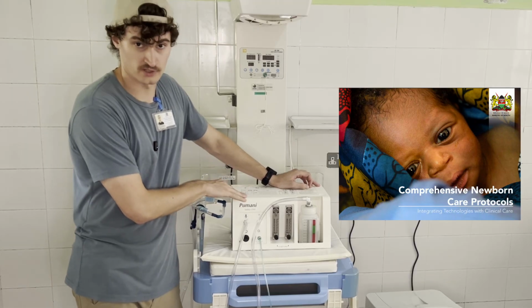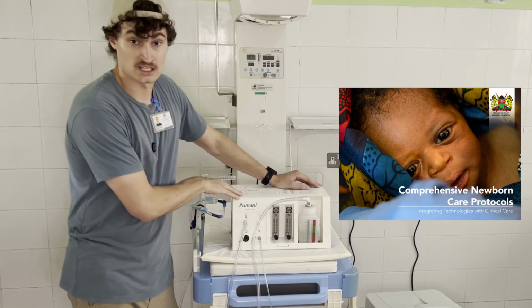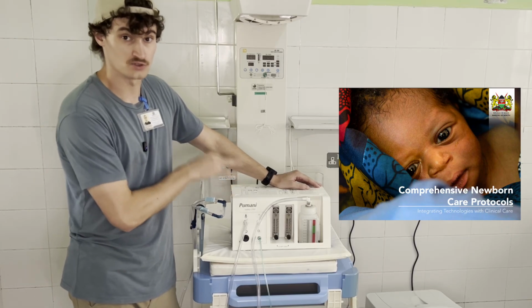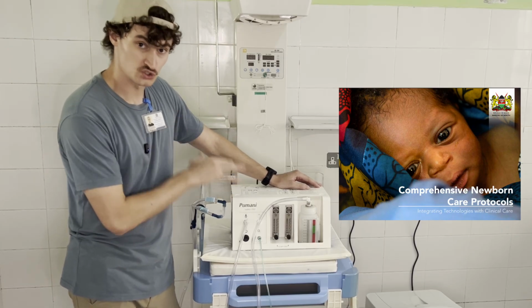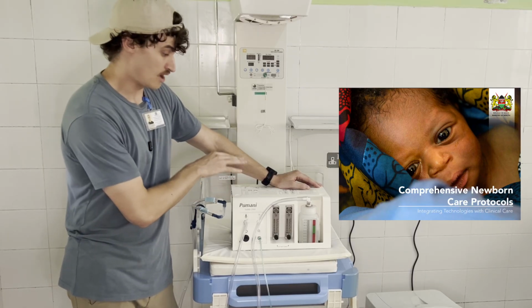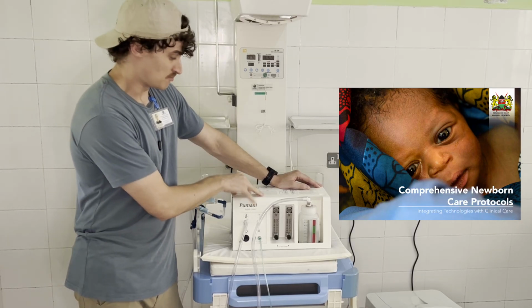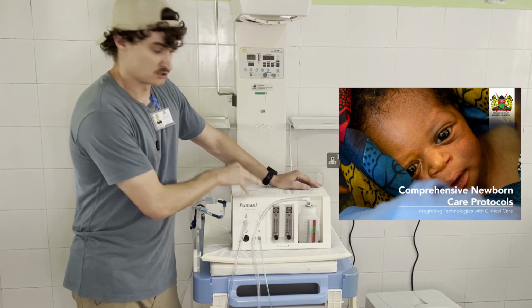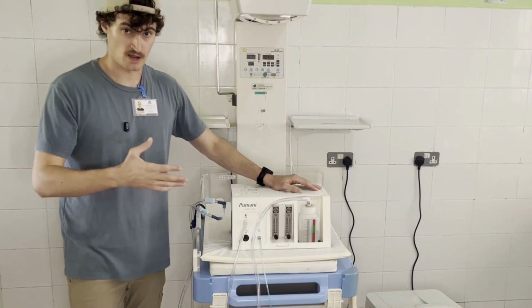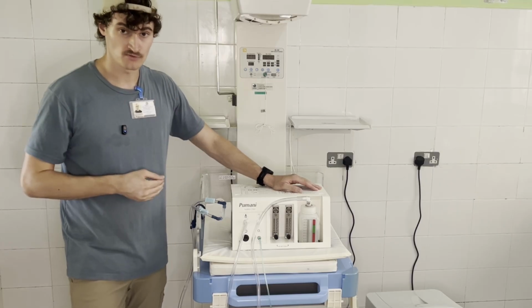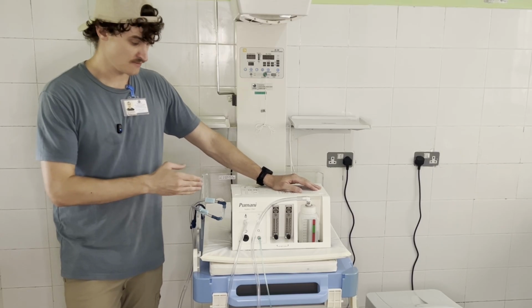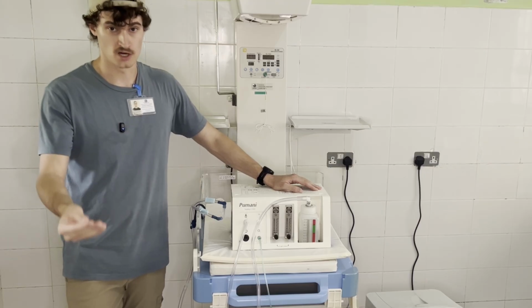It is absolutely critical. This is a machine that can save lives, but you can also cause harm to your patient if you do this incorrectly. So be sure you follow the comprehensive newborn care protocols on how to use, administer and monitor CPAP. You guys are not going to be the ones prescribing and starting the CPAP treatment for the patient. That's going to be a higher level medical professional, but it's absolutely your job to monitor.